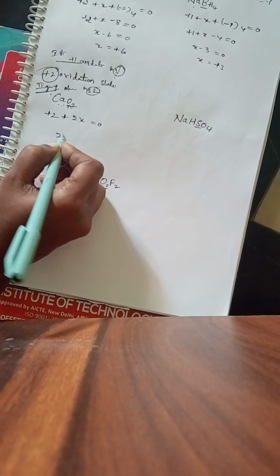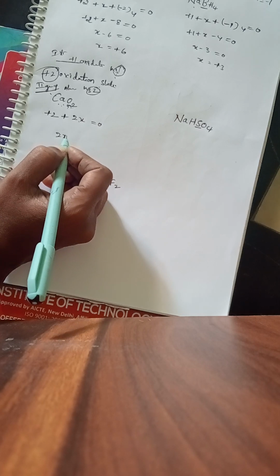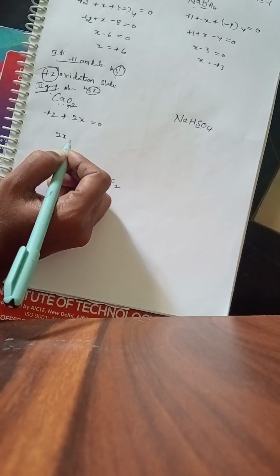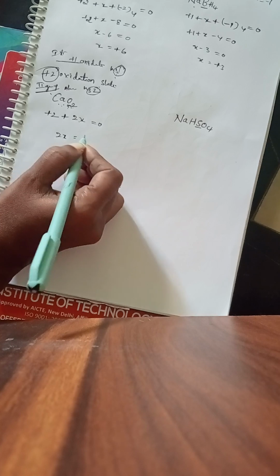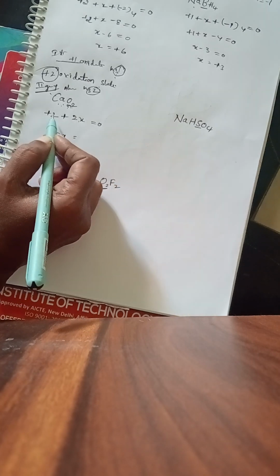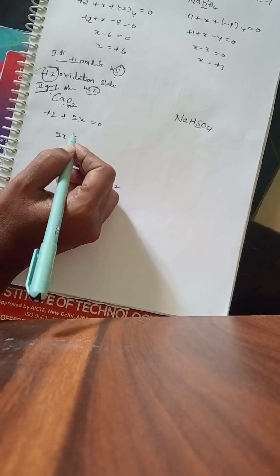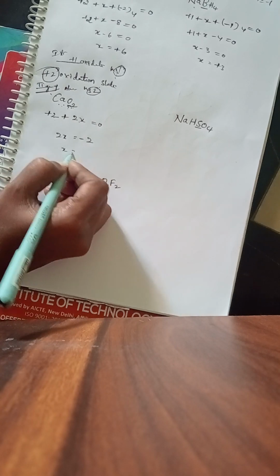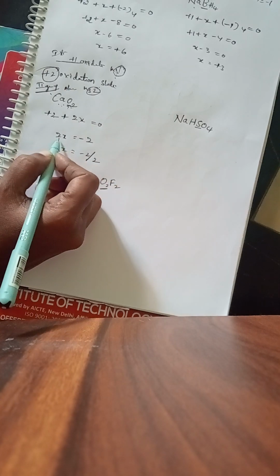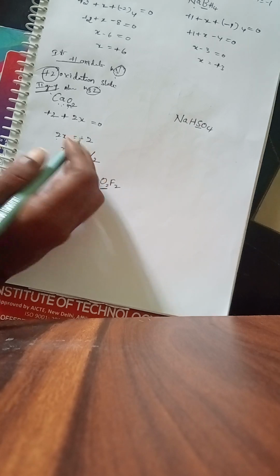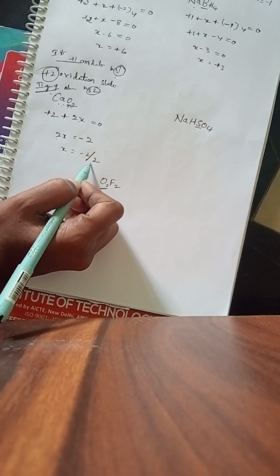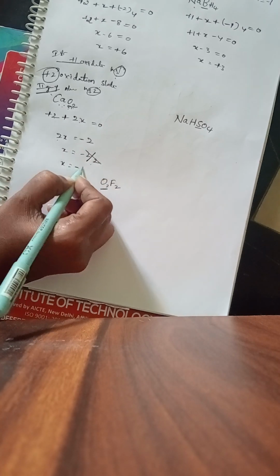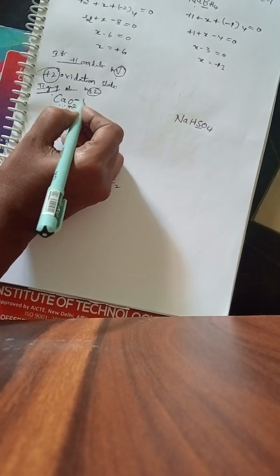Then the plus 2 goes to the other side and becomes minus 2, so x equal to minus 2 by 2. When the multiplier goes to the other side, it becomes a divisor, so x equal to minus 1. Here oxygen has minus 1 charge.